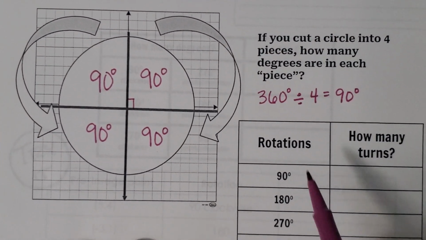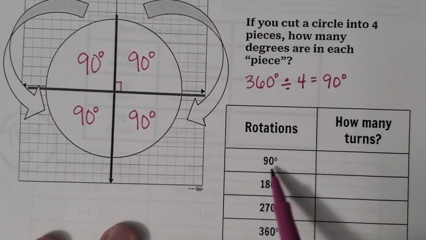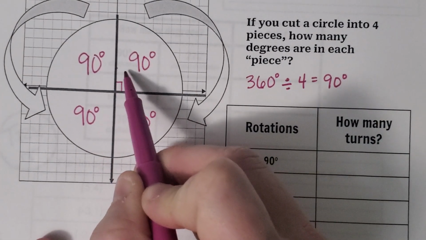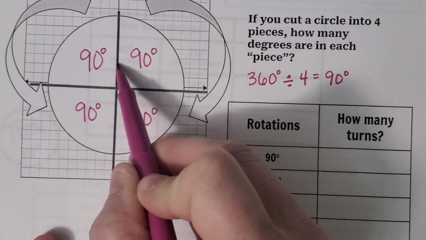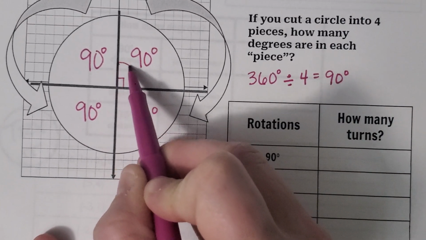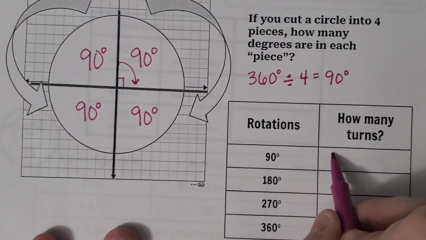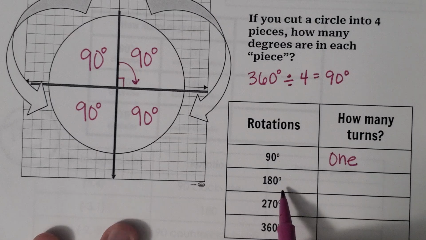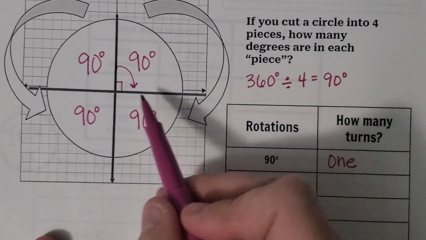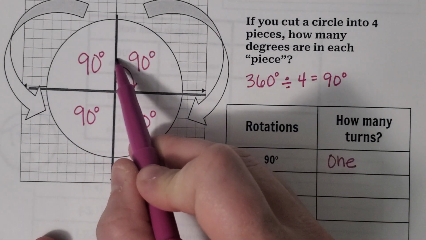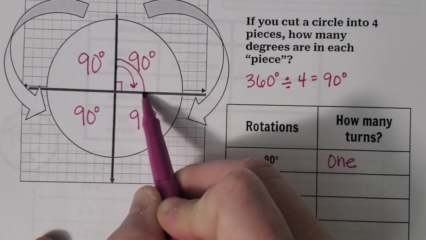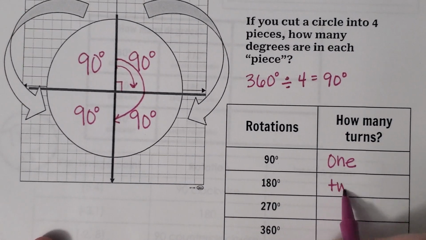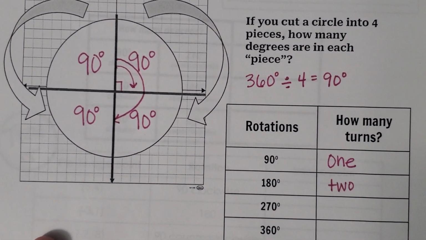So if I'm looking to rotate something 90 degrees, that would just be one turn. So like what we did up on the top, we moved from one line to the next line. So that would be one turn. If I want 180 degrees, that means that I would need 2 of these, because I would have 90 and then another 90 would be 180. So that means I would have to turn it 2 times.